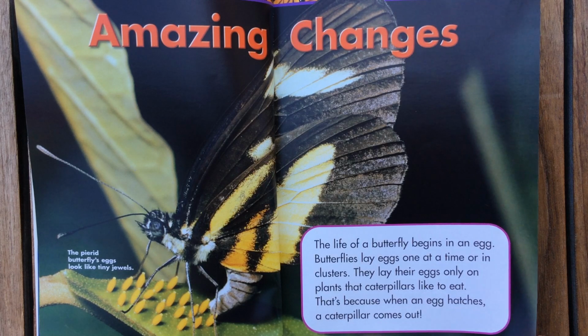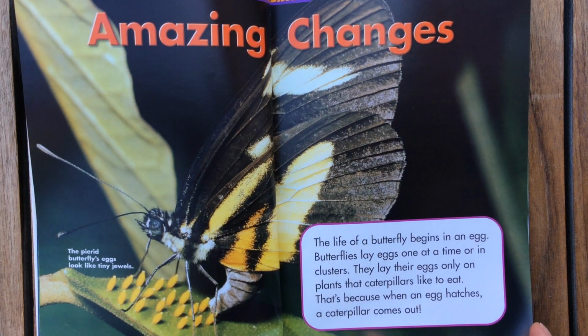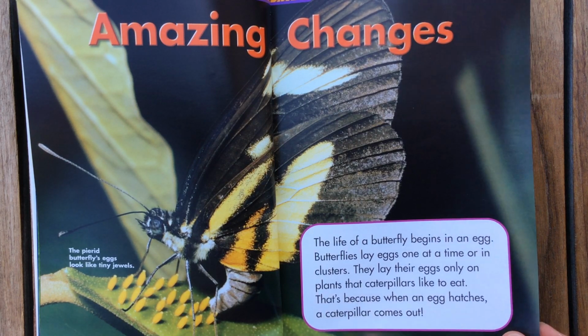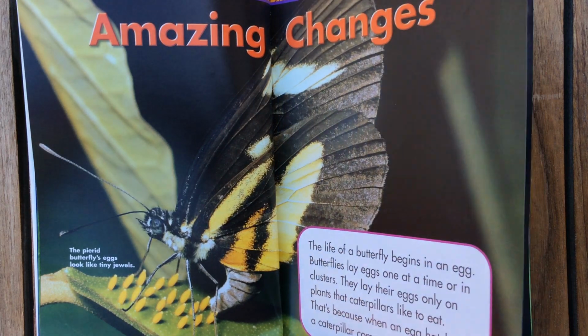The life of a butterfly begins in an egg. Butterflies lay eggs one at a time or in a cluster. They lay their eggs only on plants that caterpillars like to eat. Can you guys guess why? Why would they want to lay them there? You're right. It says that's because when an egg hatches, a caterpillar comes out and their food's right there. They start to eat that leaf. Look how tiny the eggs are.